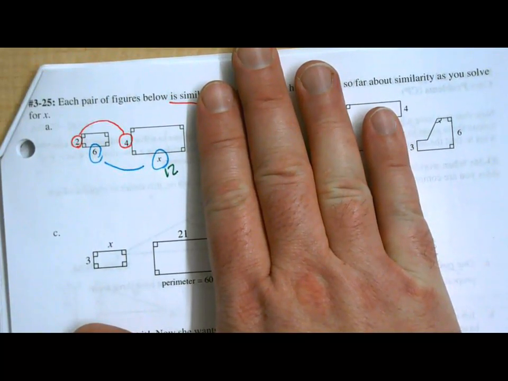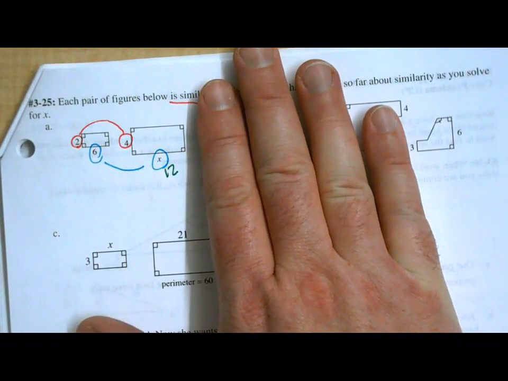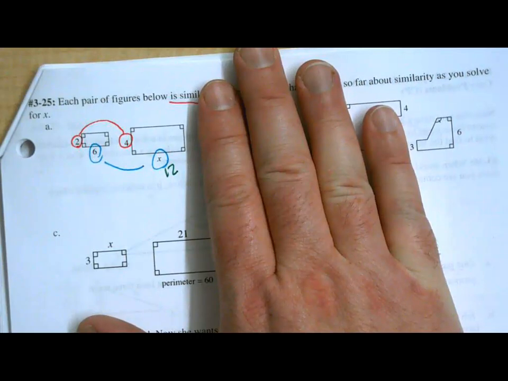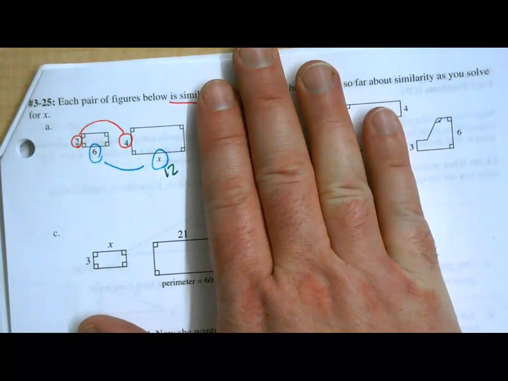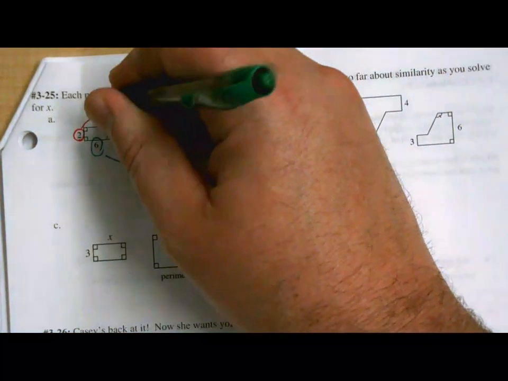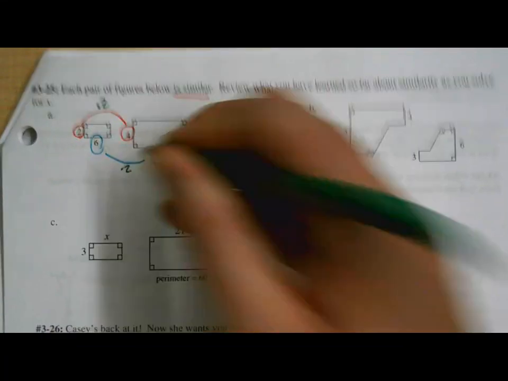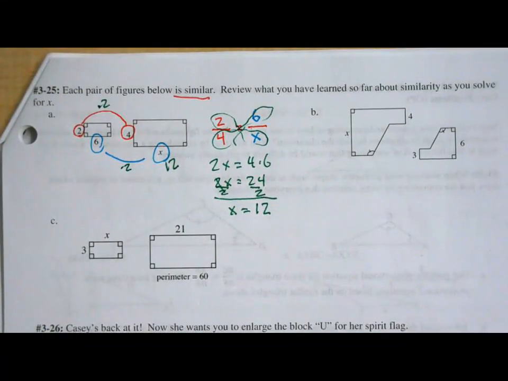Well, it's the same shape. The 4 is just 2 doubled. Yeah, this is twice as big, right? So then this must be twice as big also. Boom, we got our answer.